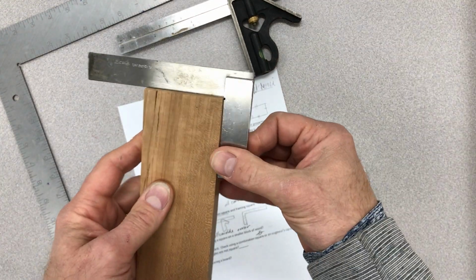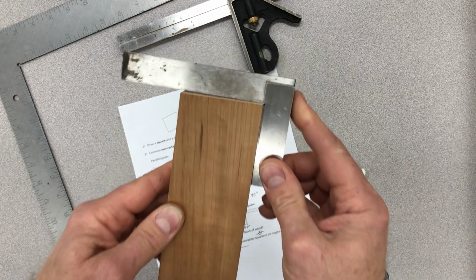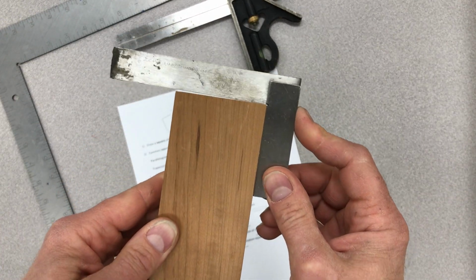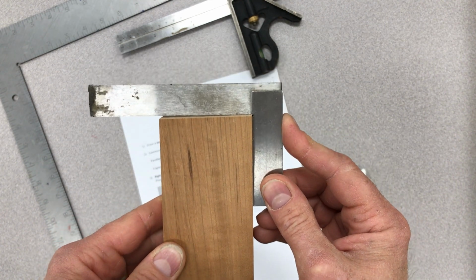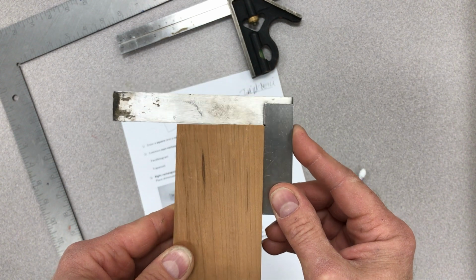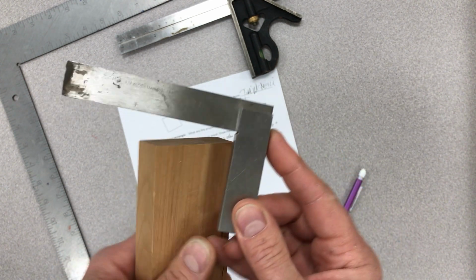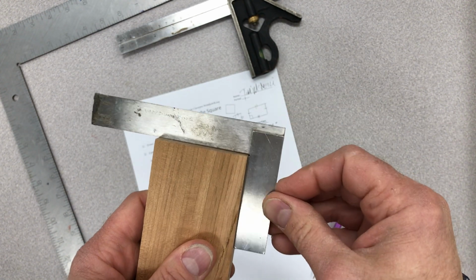Now let me give you another example. This side looks square, but can you see that gap? That's about a degree off, and that is not tolerable. So there's a gap right there.